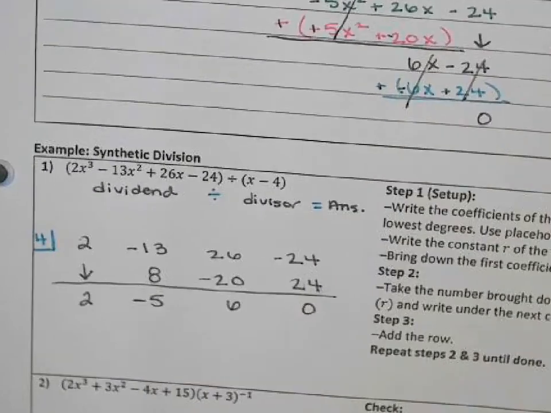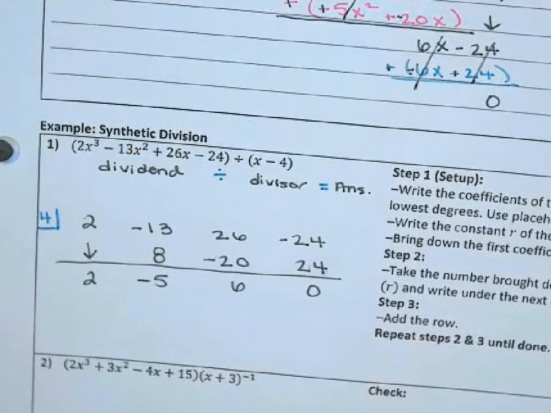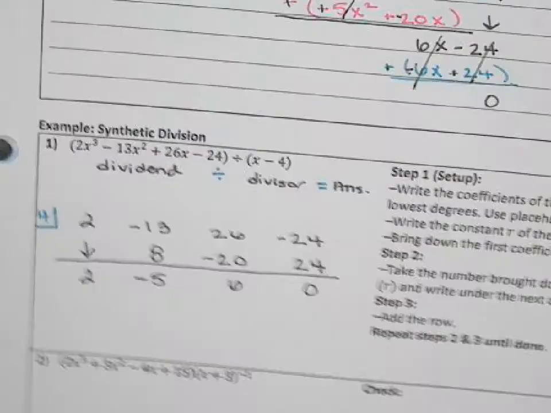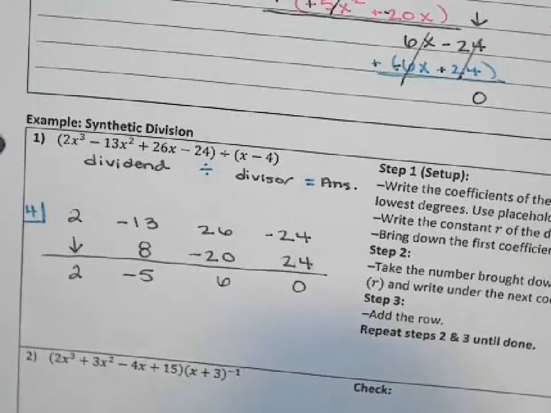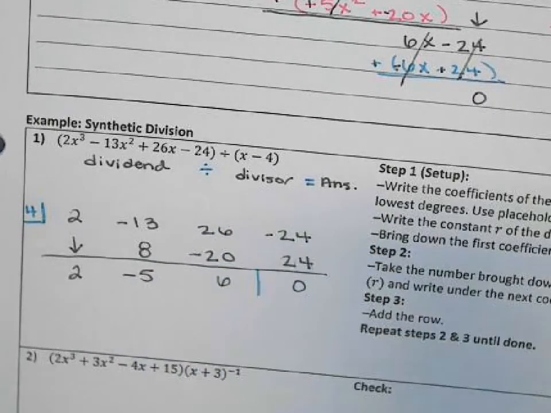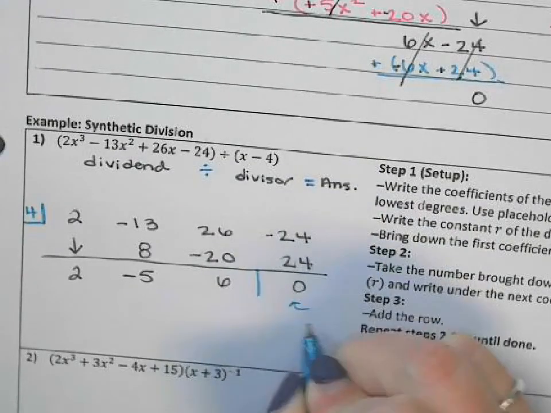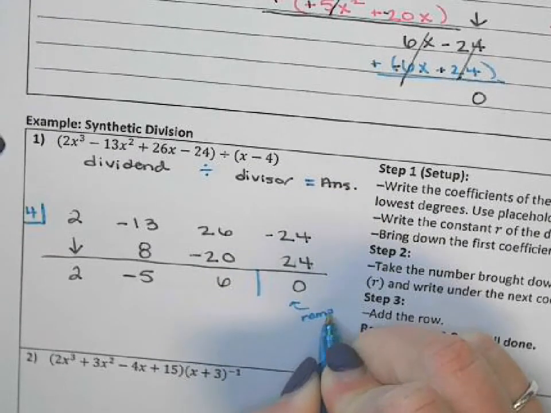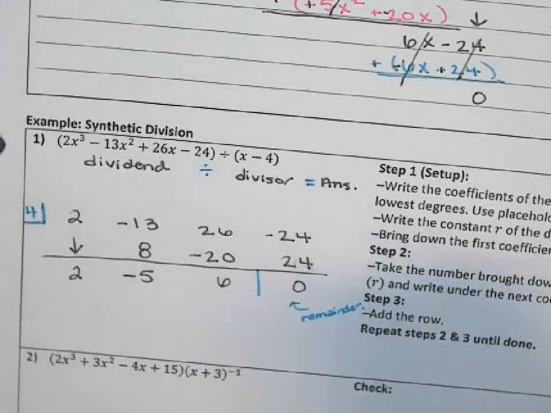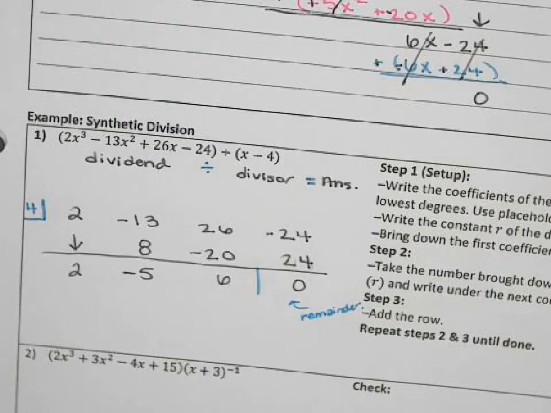Okay? We did all the hard part. The next part's not too bad. You're going to think about this last one as separate from everything else, because that there is your remainder. If you have a remainder, that's what's there.